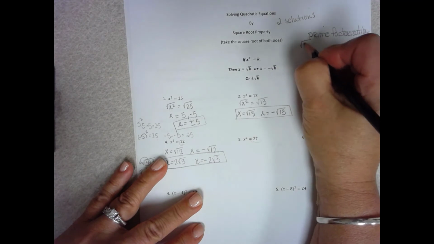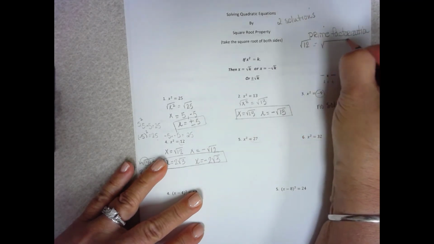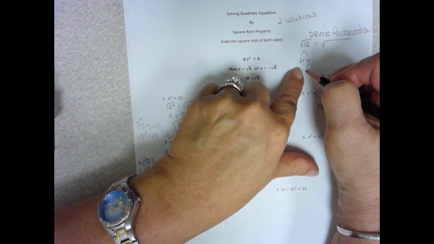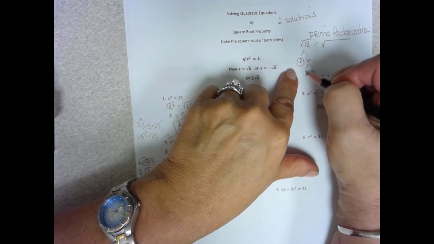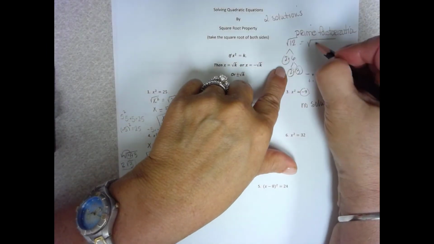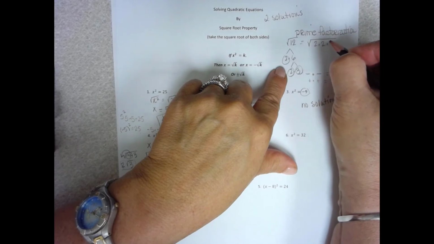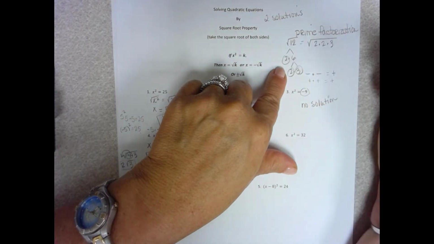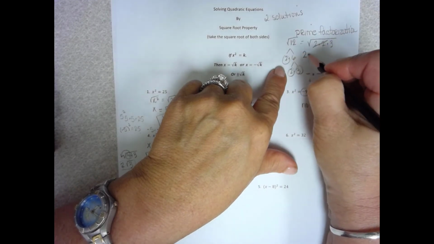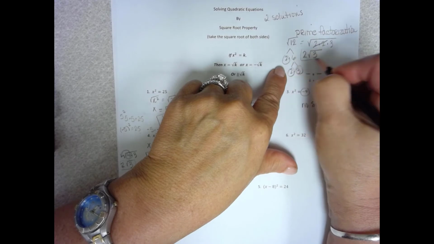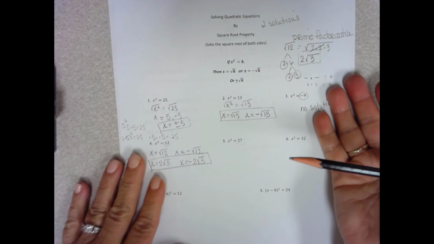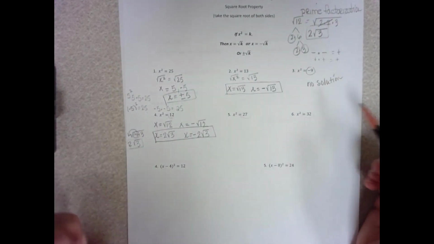For instance, if we had 12, that's the same thing as 2 times 6, and 6 is the same thing as 2 times 3. So those are all prime numbers. So square root of 12 is the same thing as 2 times 2 times 3. Anything you have a pair of, put it to the outside, and you get the same answer. So you can think of it either way. You might need to practice it though.